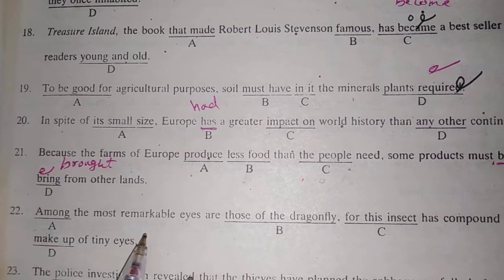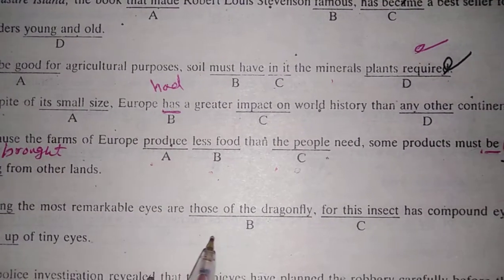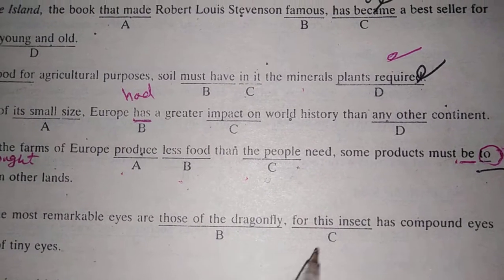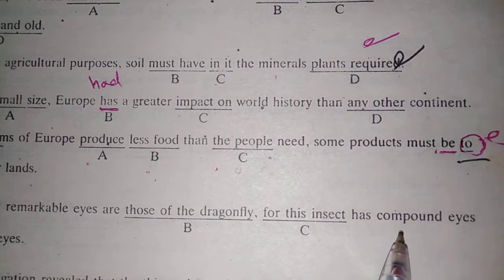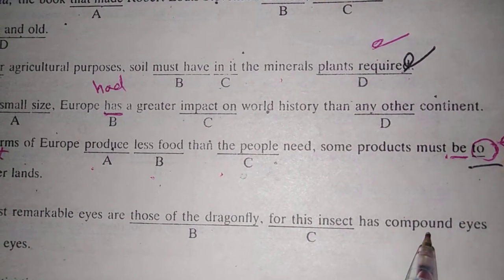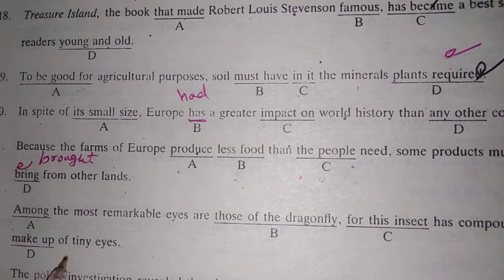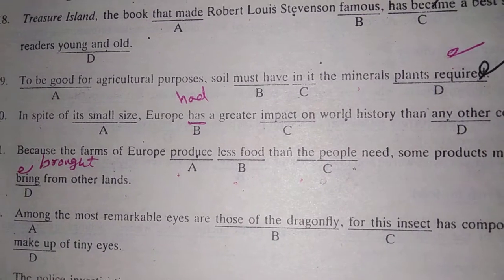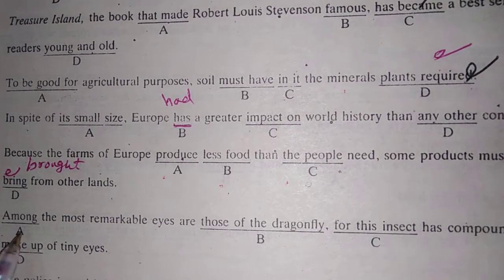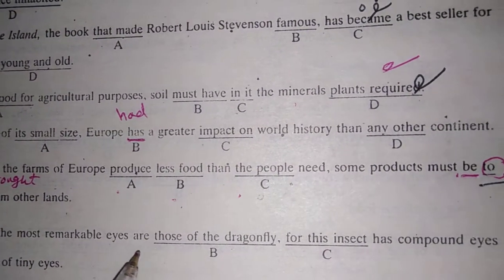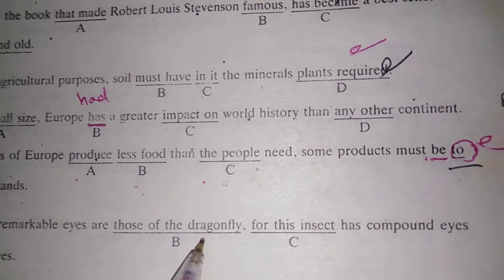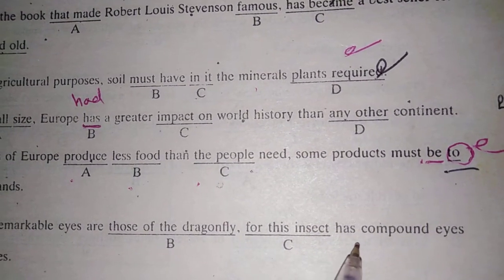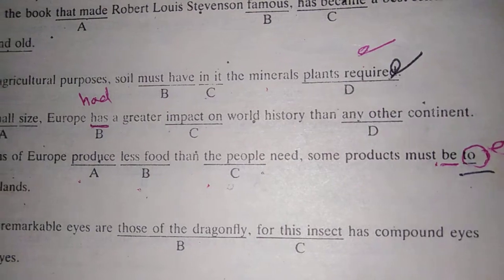Among the most remarkable eyes are those of the dragonfly, for this insect has compound eyes, makeup of tiny eyes. Look here. Among the most remarkable eyes are those of the dragonfly, for this insect has compound eyes.